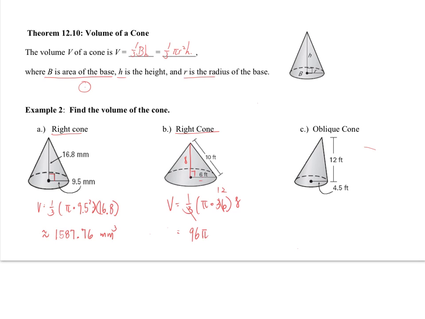That's 96 pi, so that's about 301.59 cubic feet.